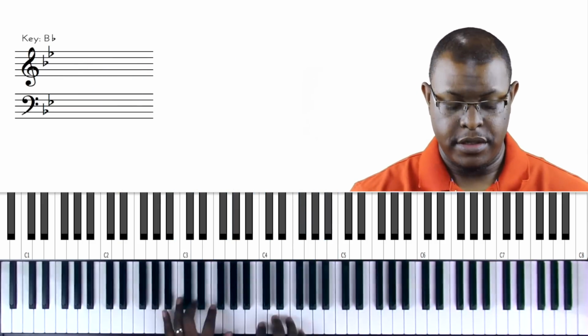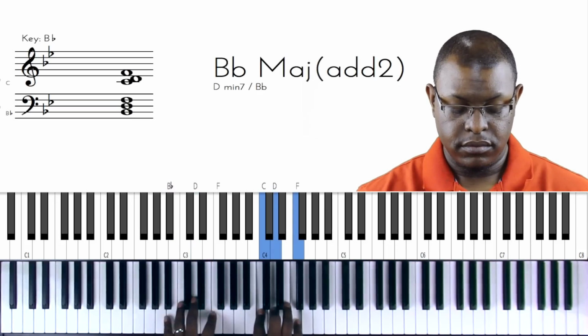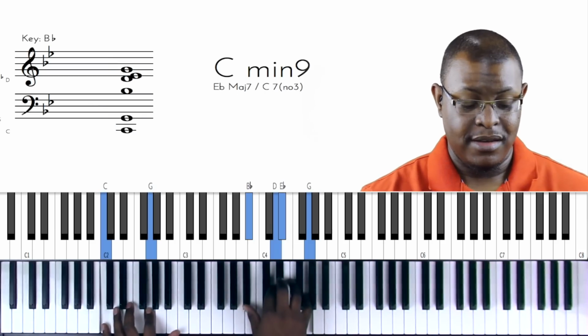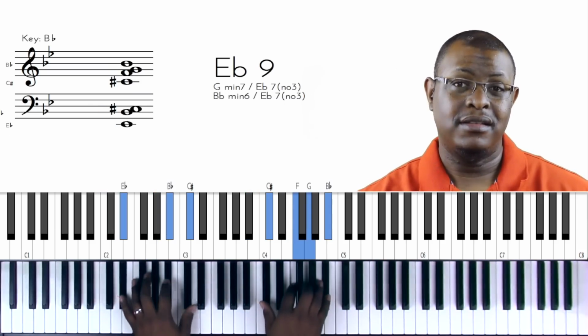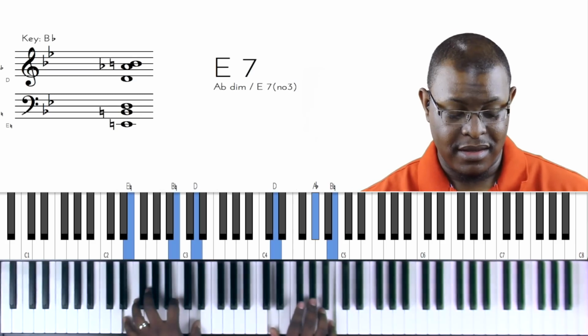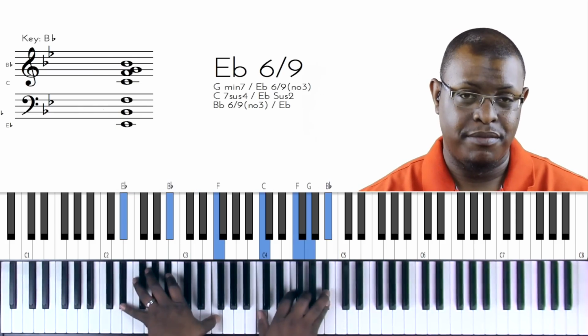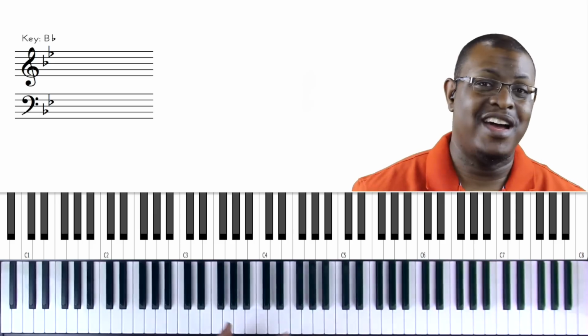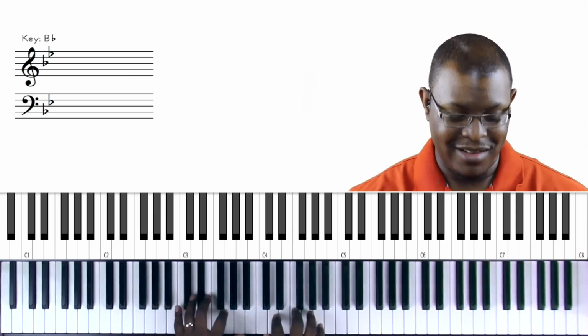Let's try it one more time. Going to D flat to take me to C. I'm going to go to E flat to take me to D minor. I'm going to go to E to take me to E flat major, right? So let's try it and just have a little fun with it one time. All right, so.